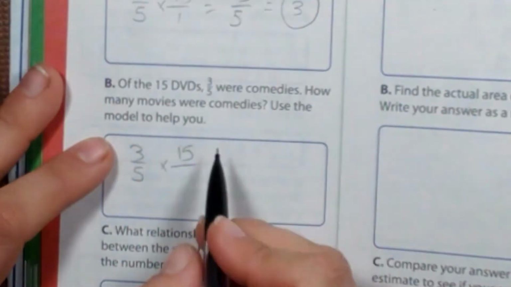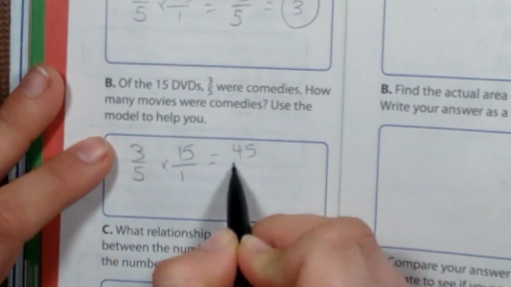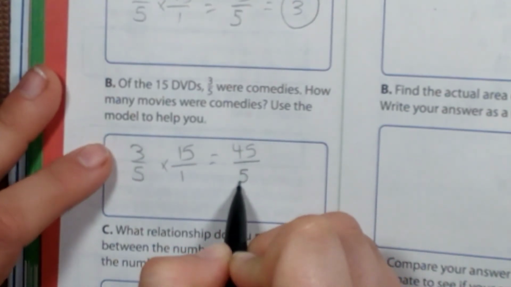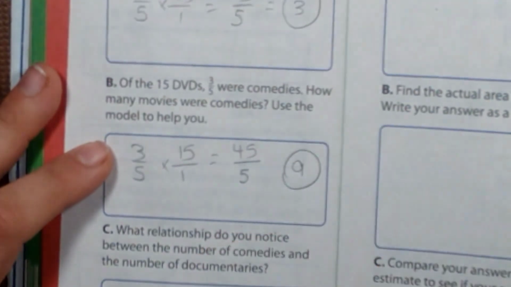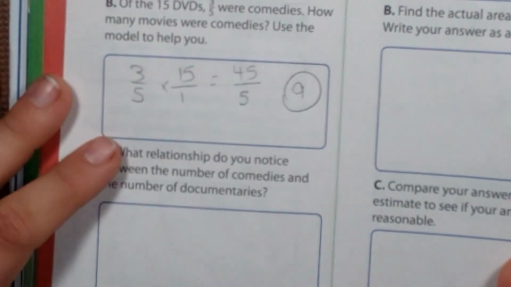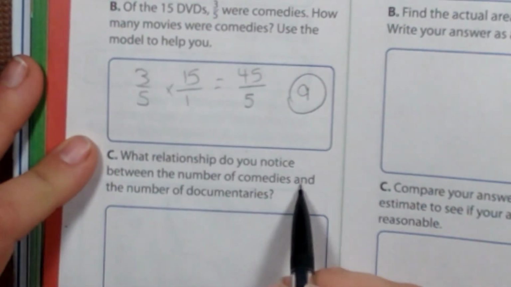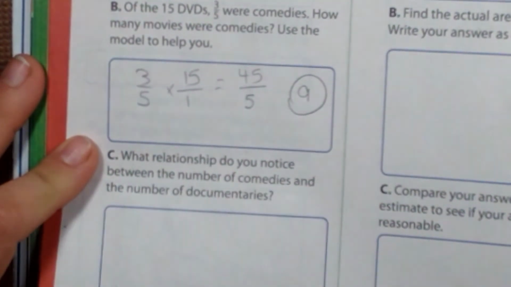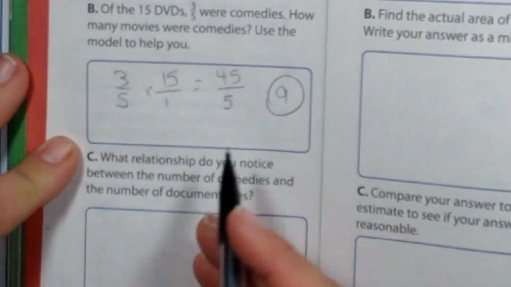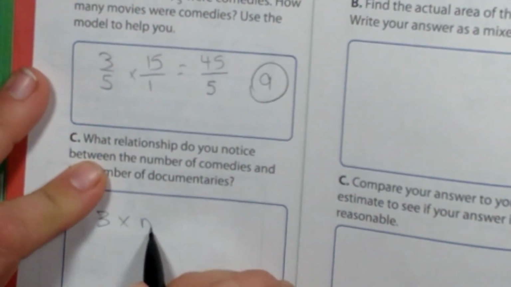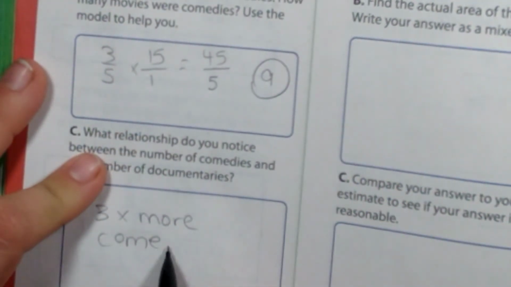So you could have used this model, but I'm not using the model right now. This would be 45 divided by 5, which is 9. So 9 of them are comedies. 3 of them were documentaries. What relationship do you notice between the number of comedies and the number of documentaries? So the relationship is that there are 3 times more comedies than documentaries.